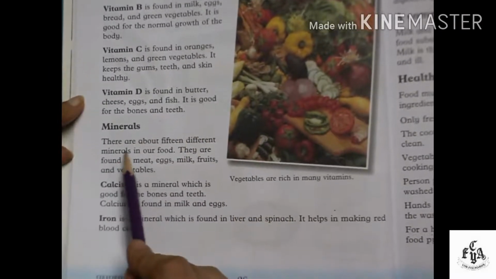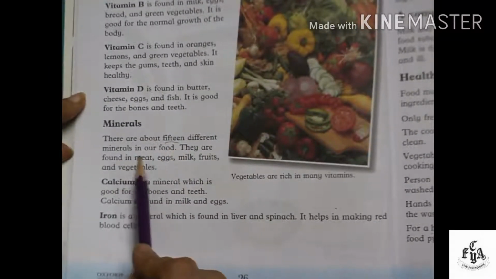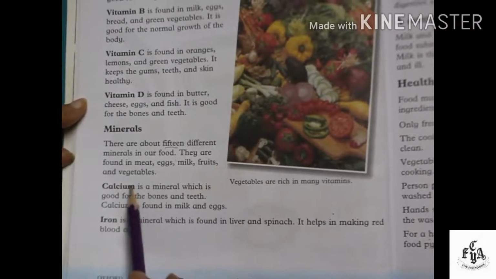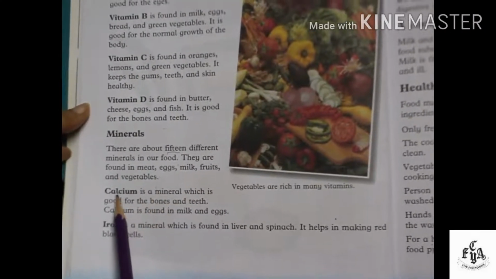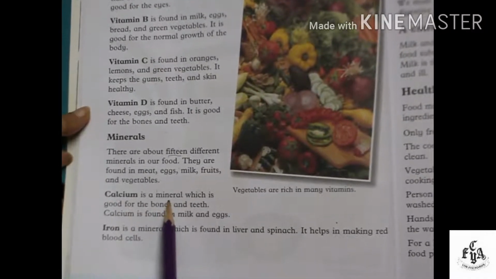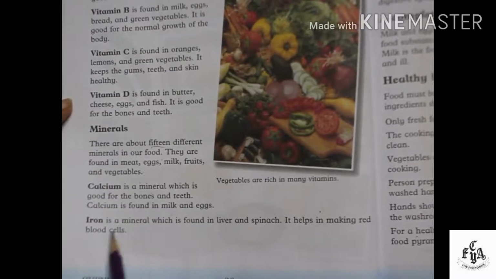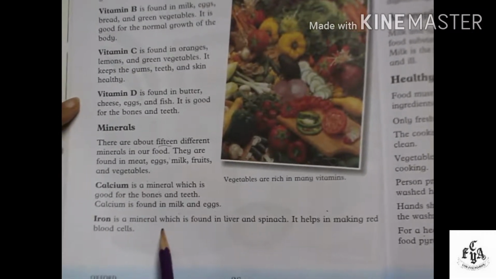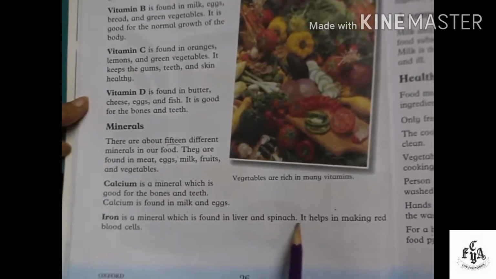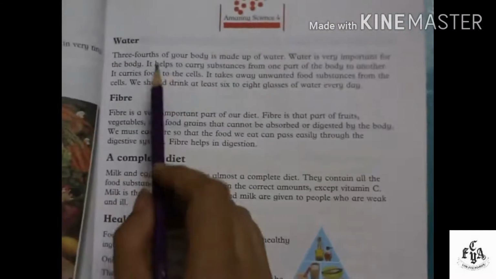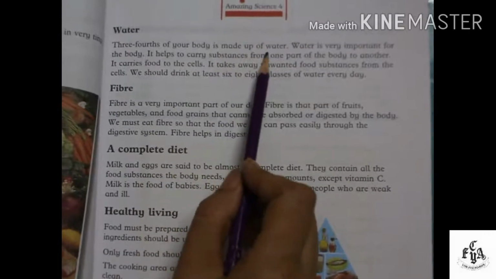Now the minerals. There are about 15 different minerals in our food. They are found in meat, eggs, milk, fruits, and vegetables. Calcium is an example of a mineral. It is good for the bones and teeth, and it is found in milk and eggs. Iron is an example of a mineral which is found in liver and spinach. It helps in making red blood cells. Water. Three-quarters of your body is made up of water.